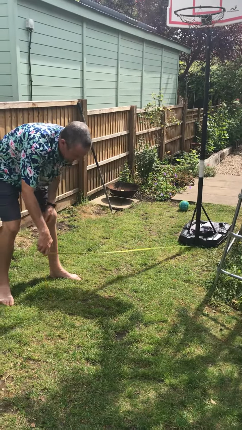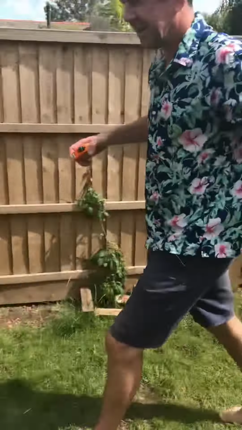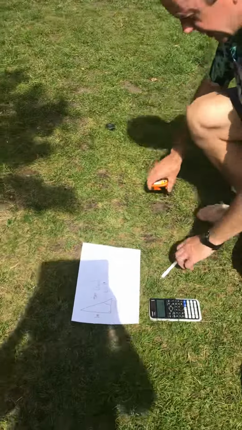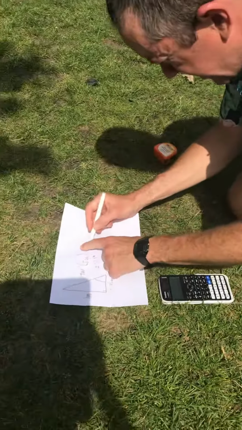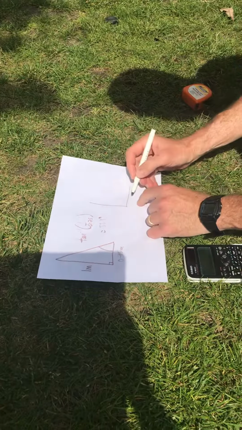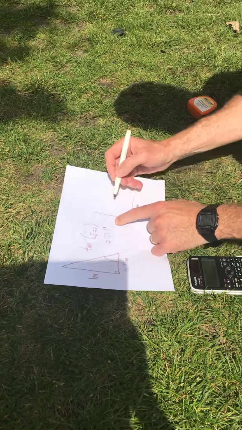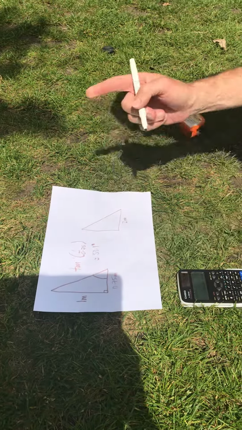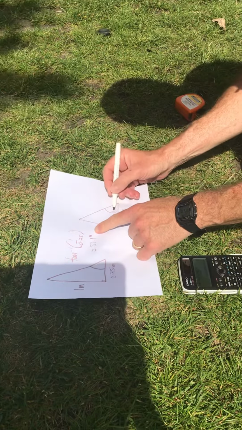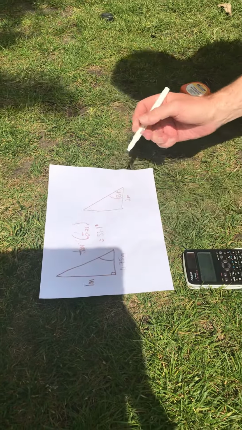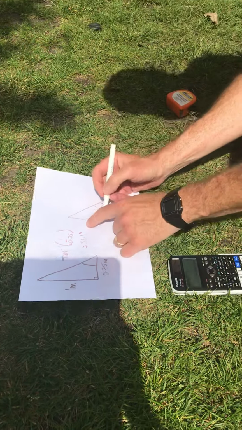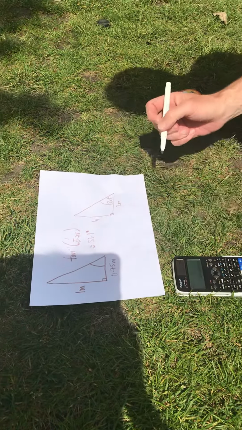Wow. So, back to paper. I know that the shadow of my basketball net was exactly 2 metres. And it must make the same angle. This must be 53.1 degrees, because I did it almost at exactly the same time. So the question is, how tall is my basketball net?